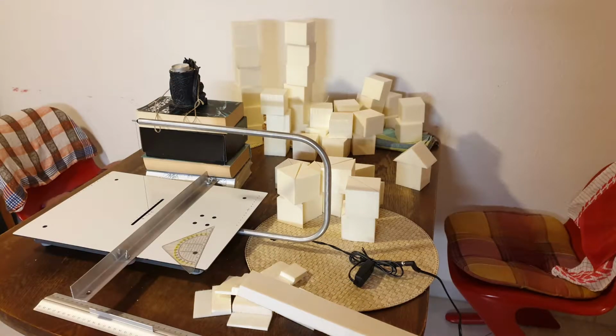And then just keep cutting until you have as many blocks as you wish. And if you wonder what the books and the little statue with a rope hanging from it are doing there, that's actually my camera setup.